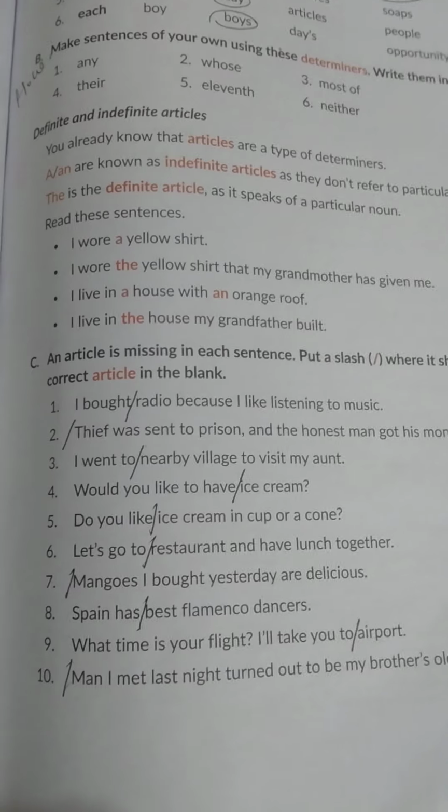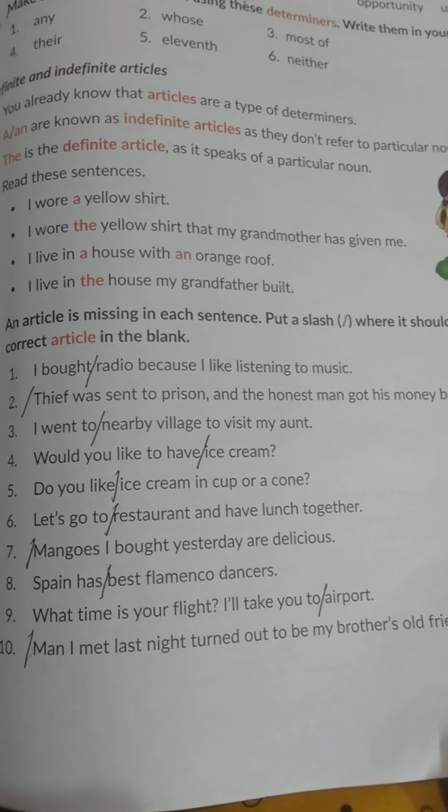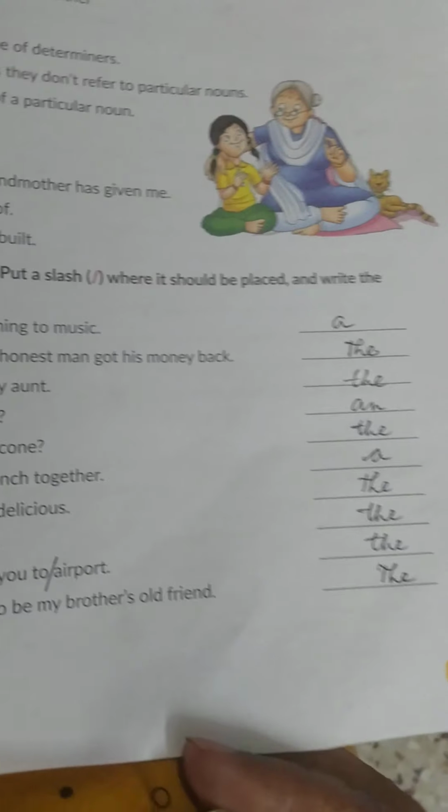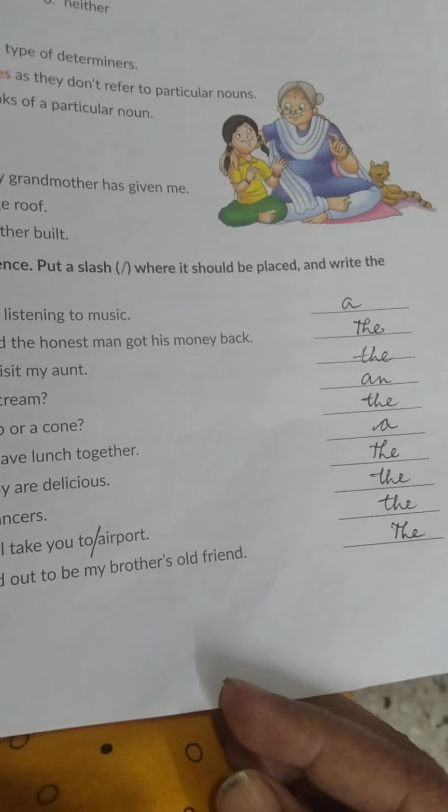So there is an exercise here where articles are missing, and you have to put a slash where an article is missing, and write which article is missing. In most of the places, the is missing.